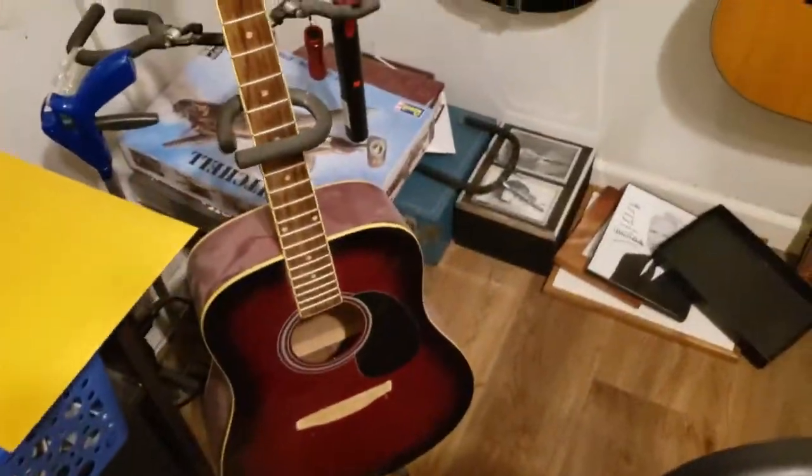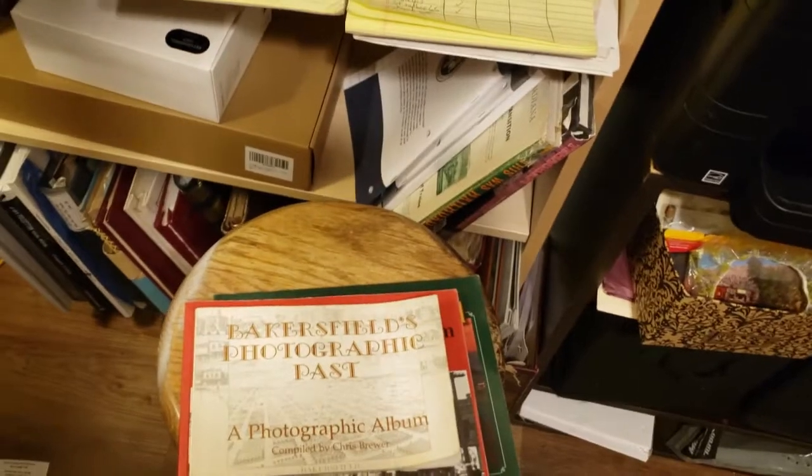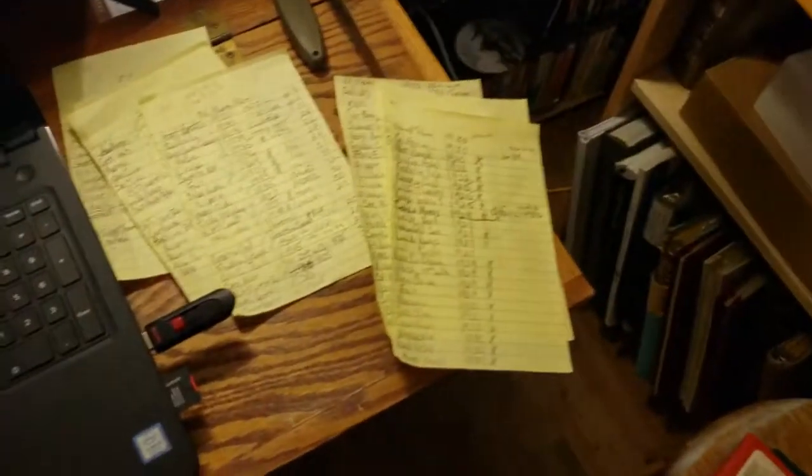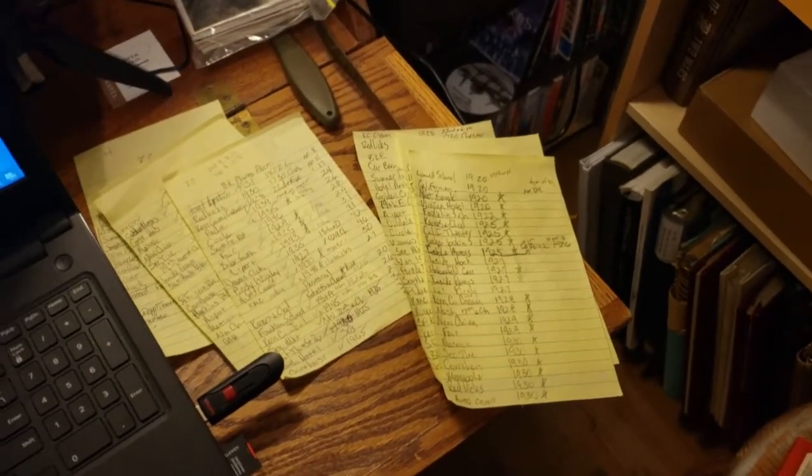Here's some of those, and over there in those boxes. But so those are some of that's most of the reference material. I think there's actually one more book, but I can't remember which one it is right now.